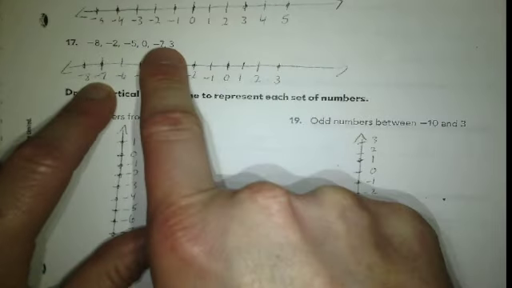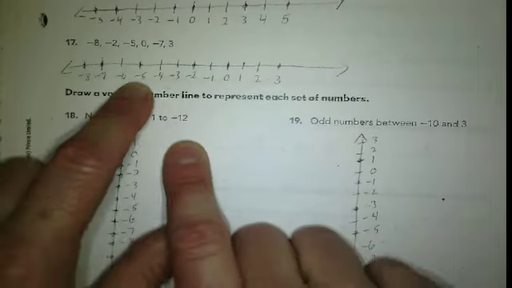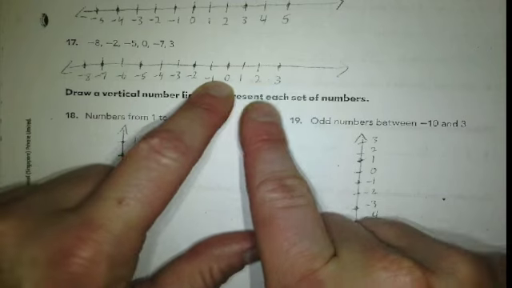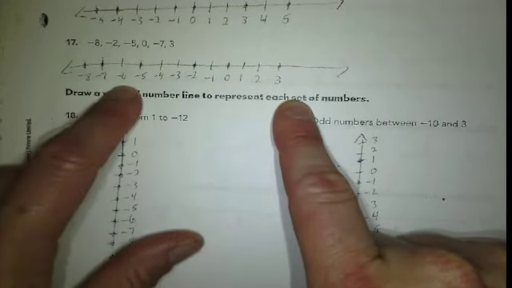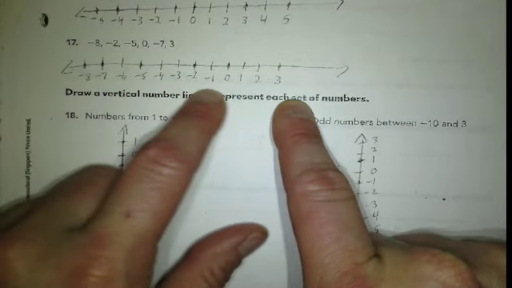Negative 7 has to have a dot. Negative 5 has to have a dot. Negative 2, 0, and 3. Notice I didn't just put those random numbers on the number line. I still counted by ones on the number line. I just put the dots on the ones that needed it.